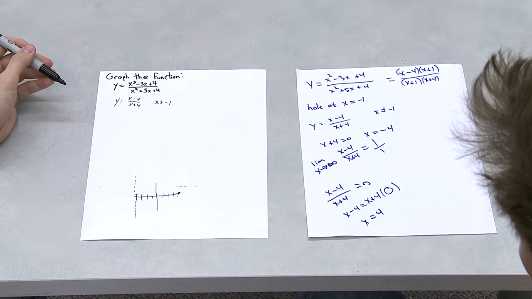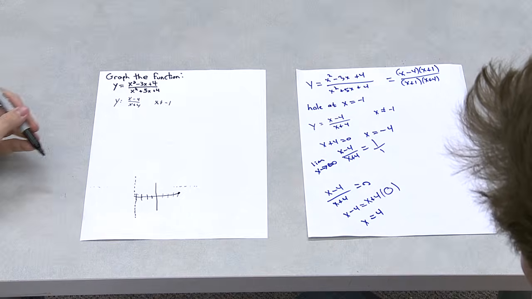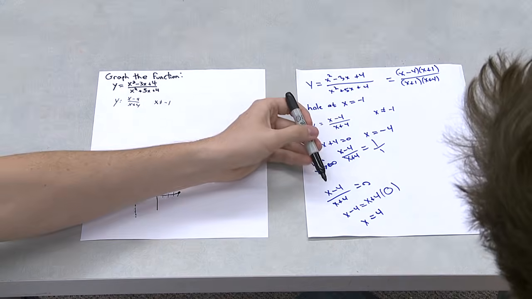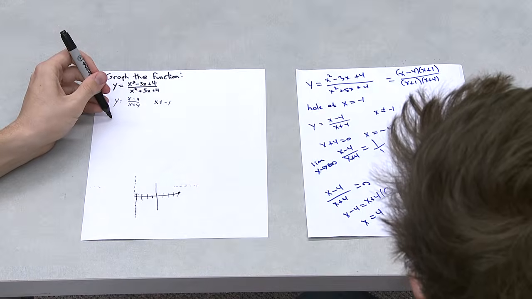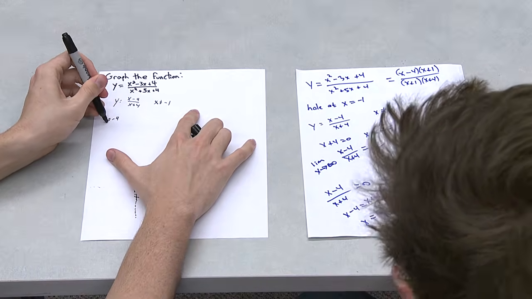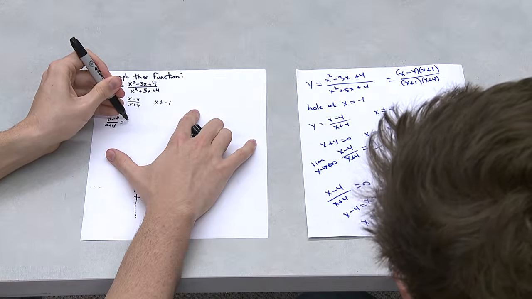And so what about our y-intercept? We plug in for x equals 0. Yeah. So if x equals 0, we'd have 0 minus 4 over 0 plus 4 is equal to y.